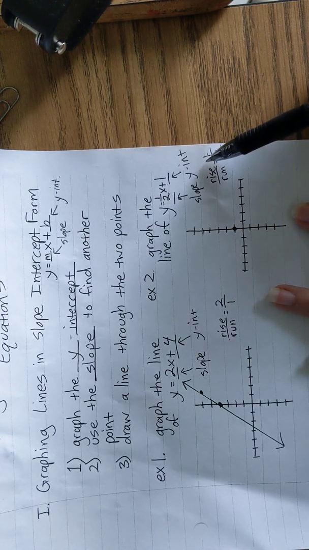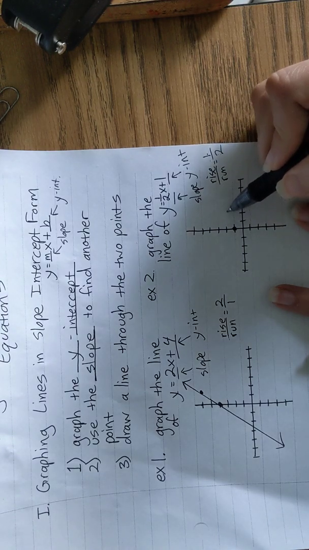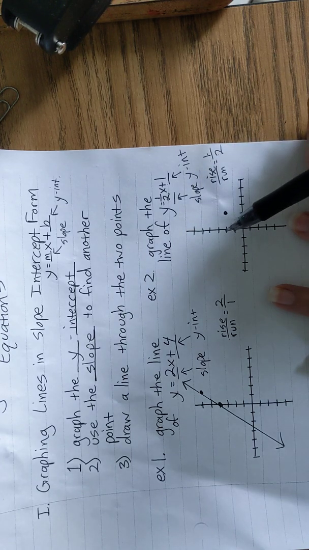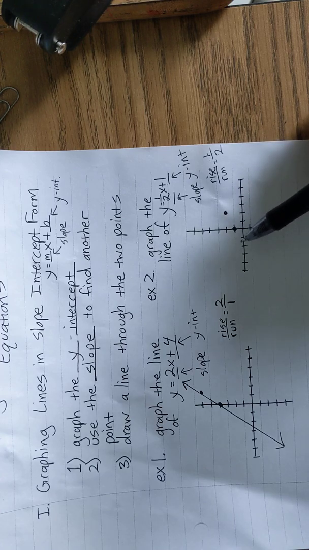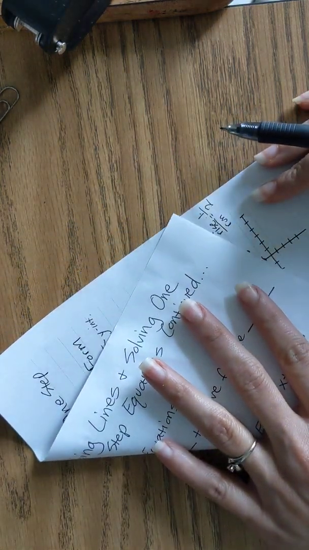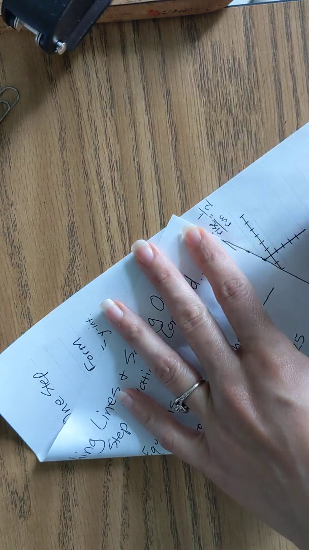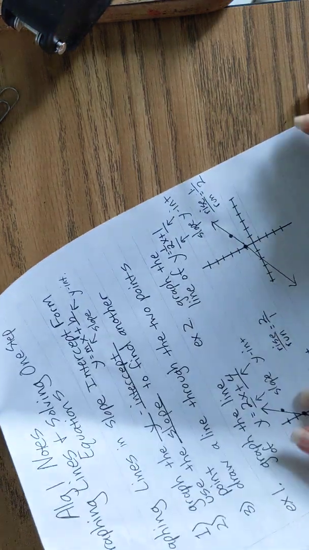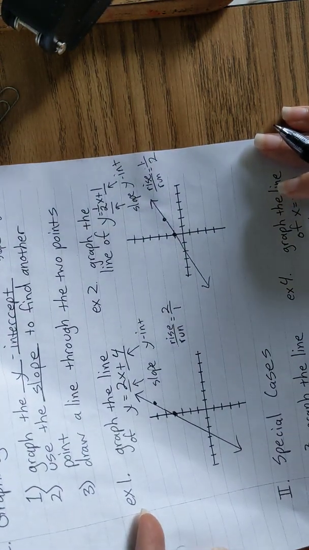If it was negative, it would be down and to the right. But this is positive, so it's up and to the right 2. So I'm going to go up 1 and to the right 2. And again, if I didn't have room to go this much up and over, I could also do the complete opposite. I could go down 1 and over to the left 2, and that would also be on the same line. So I'm just going to graph this by putting a line through those 2 points. And there's your line. Pretty easy peasy.